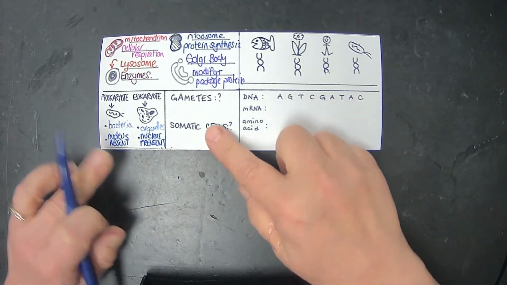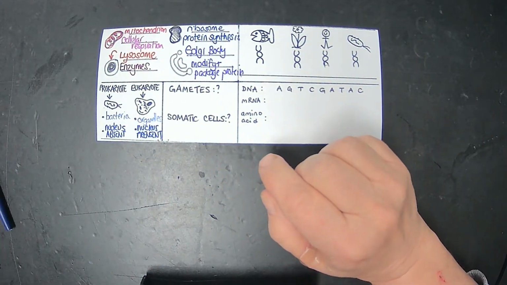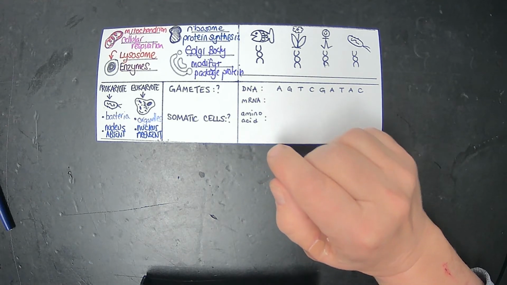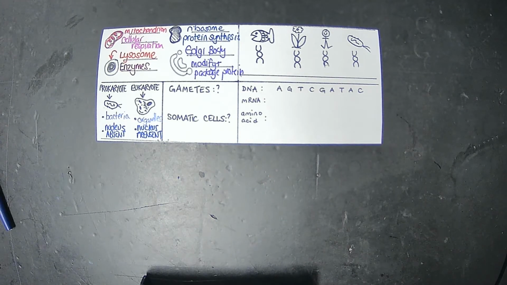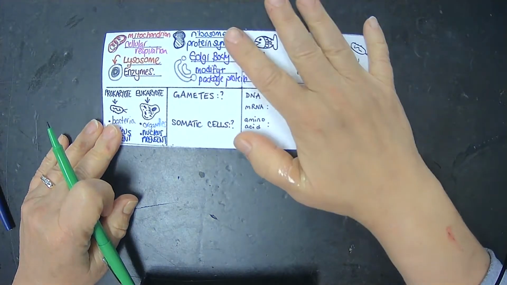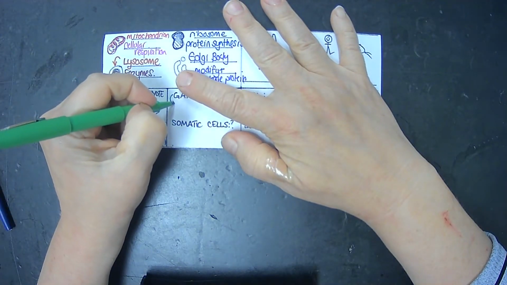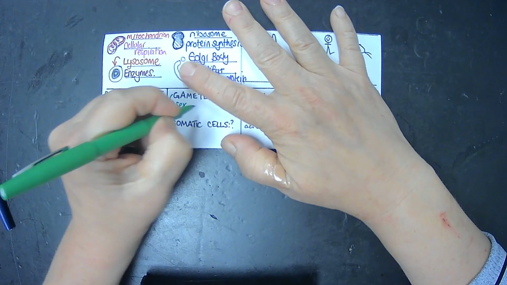Okay, I put this here, and again, this is something we have talked quite a lot about in this unit and in another one, in the previous one. Gametes and somatic cells. Gametes, obviously, sex cells.